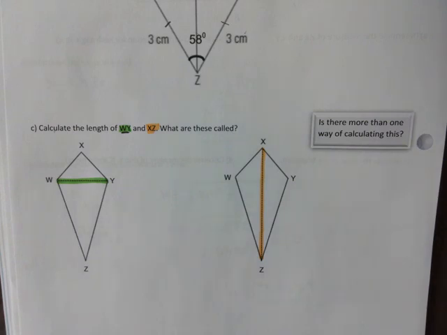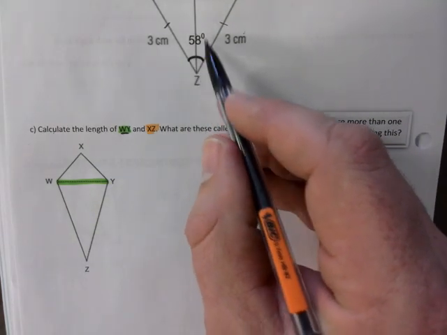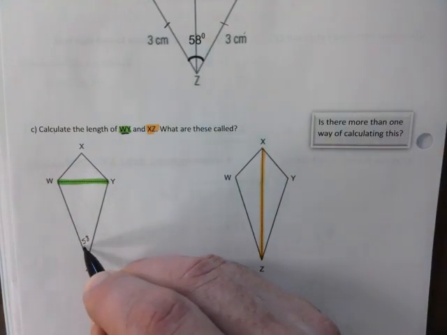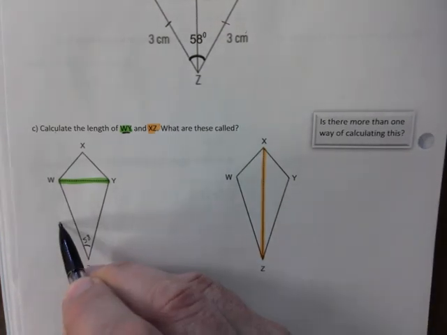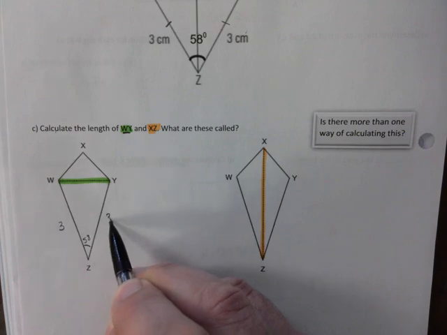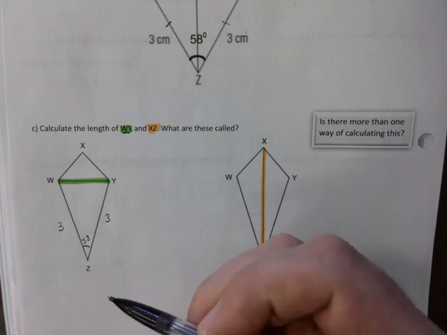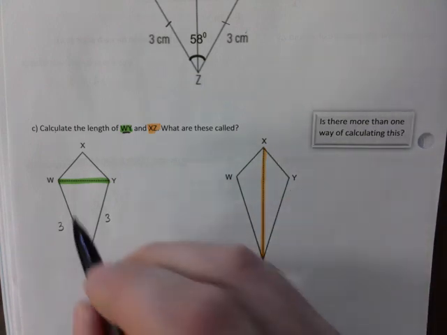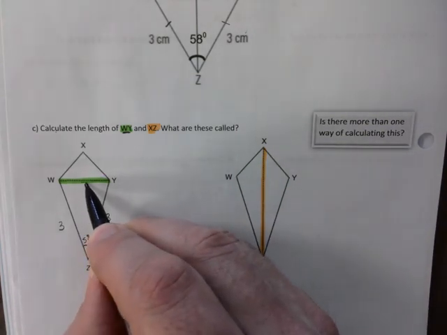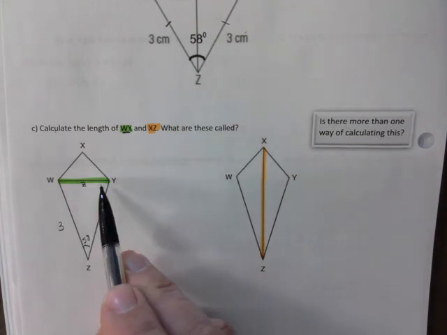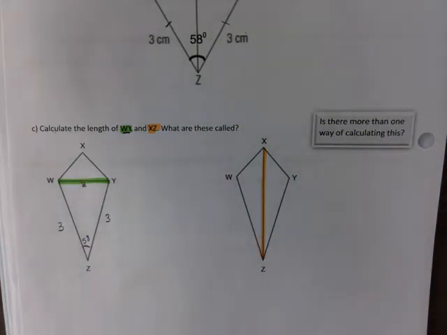So transfer stuff over that you know. What do we know from the kite up here? Look at my pencil, right? 58 degrees. We know this angle right here. That's helpful. We happen to know that this is 3 and this is 3 as well, right? 3 centimeters, the long sides here. So I'm going to call this Z, lowercase z, because it's a cross angle Z, right? So that's essentially the side I'm finding.